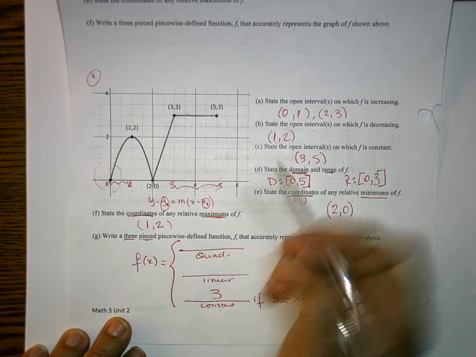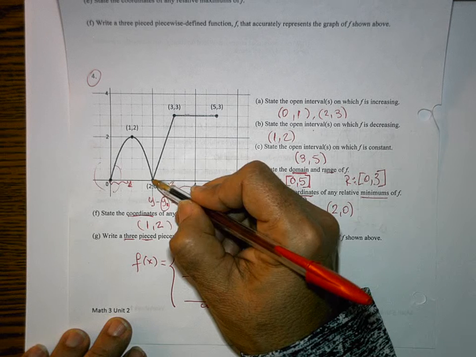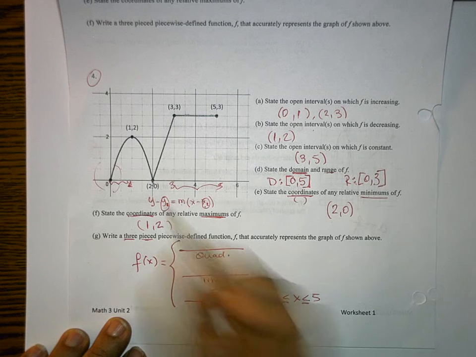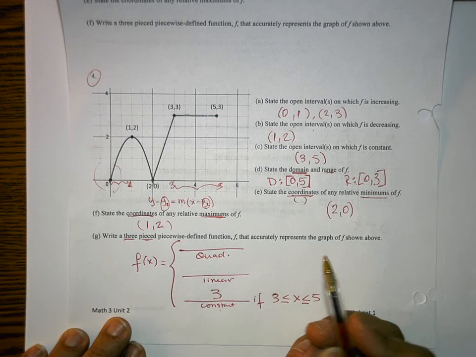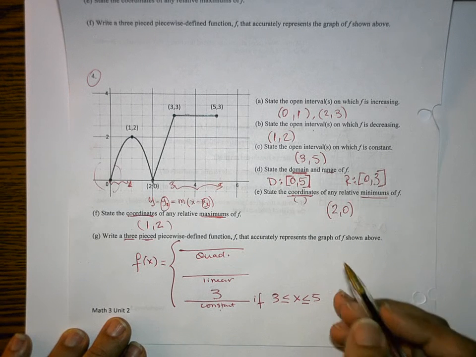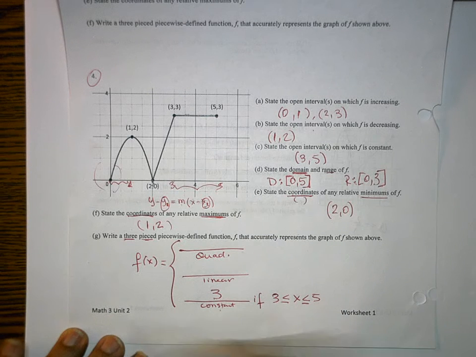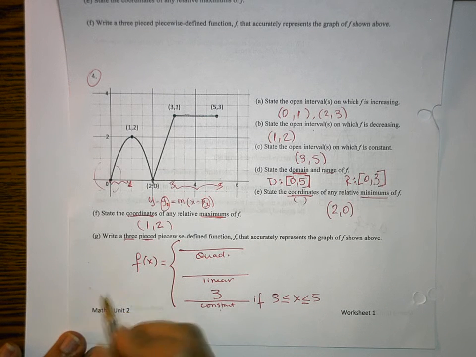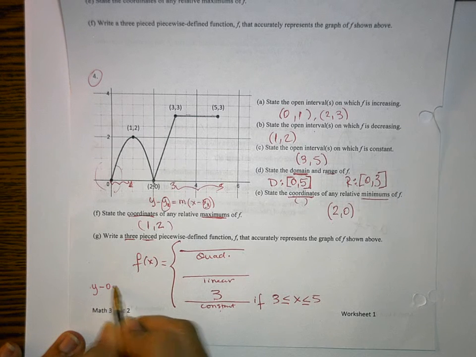So I'm going to pick this point right here, 2, 0. 0 for y and 2 for x. So I'm going to plug that in. I don't have a whole lot of room to work on here, but I can rewrite it right here. So I have y minus 0, because that's that 0 point right there.